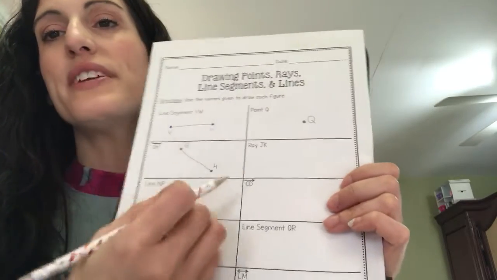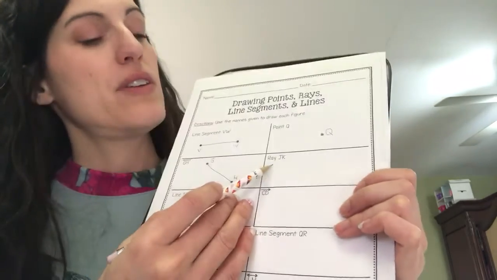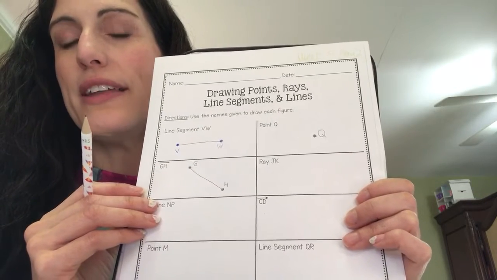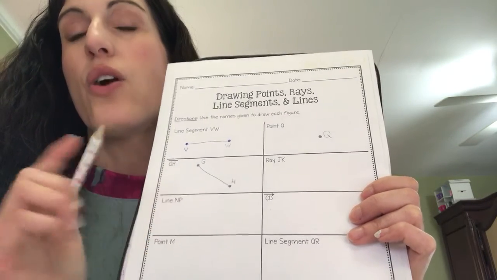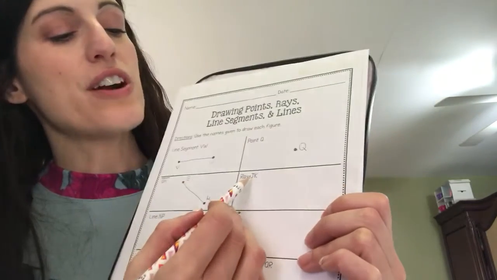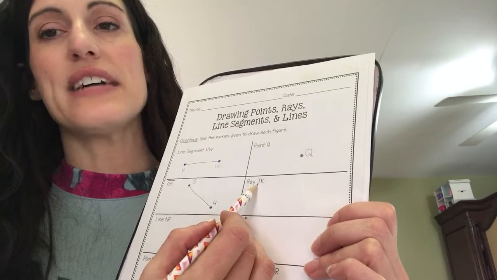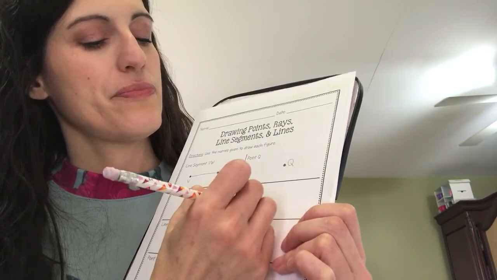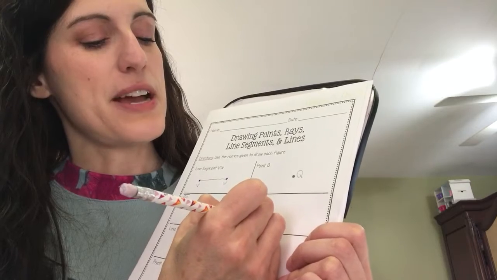It just needs to have a starting spot and a stopping spot. All right, the next one is a ray. Remember from yesterday, what did we say a ray had? One arrow. Good. So it starts with J, so that's our starting spot. I'm going to make it down here this time.